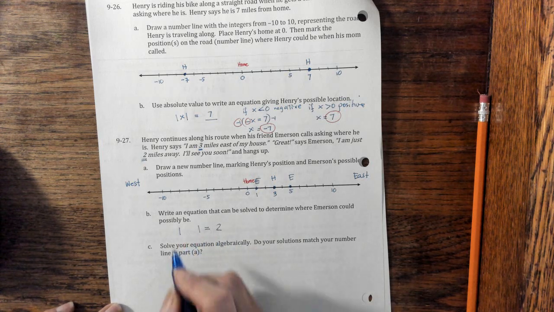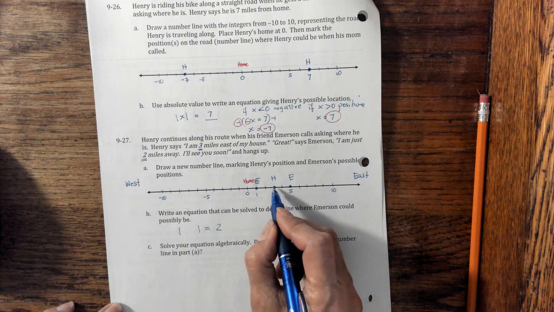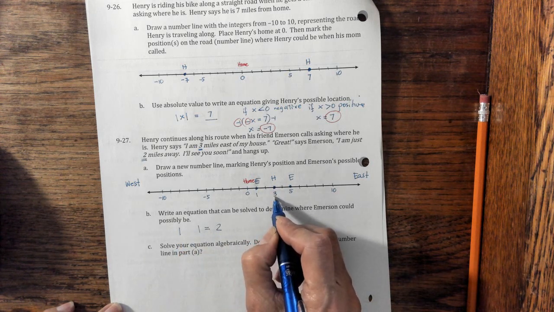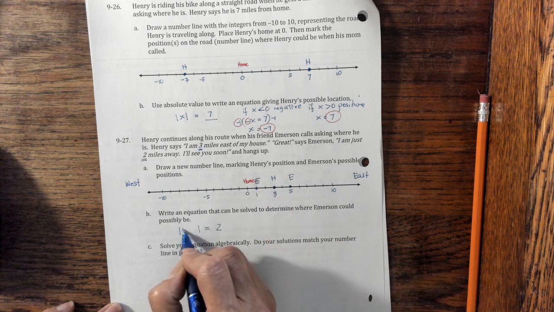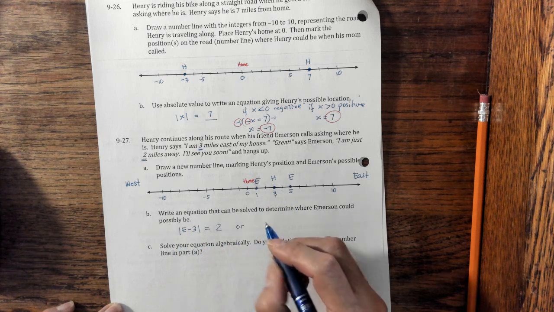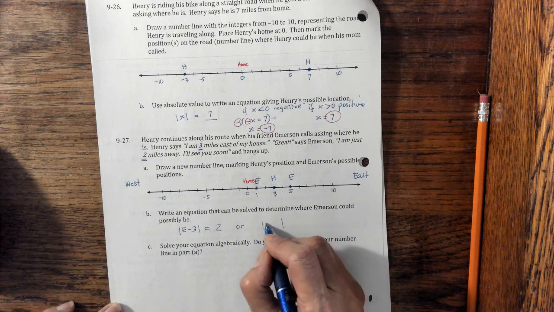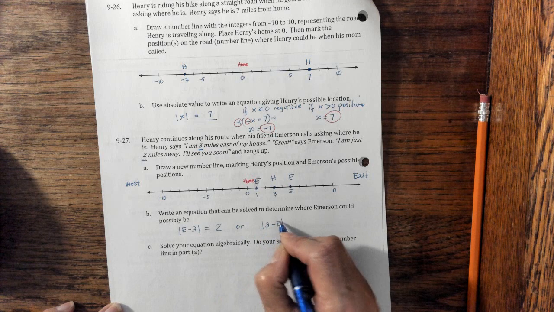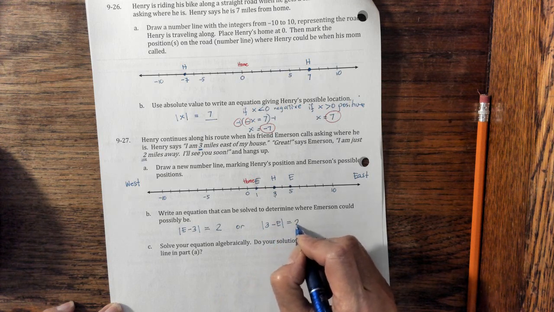So how do we get the distance? Because Henry is at coordinate 3, we just subtract: Emerson's position minus 3. Or we can write the absolute value of 3 minus Emerson's position, that will be equal to 2.